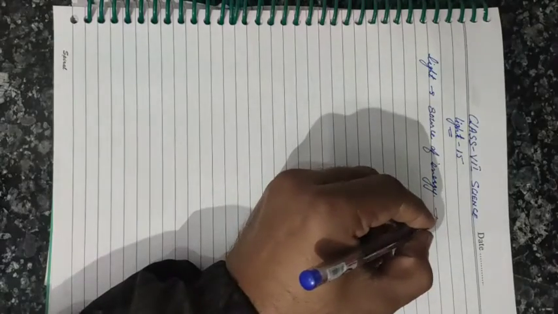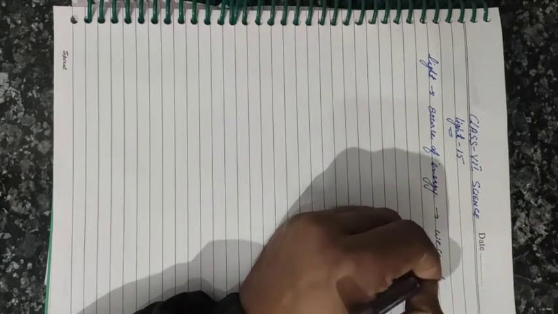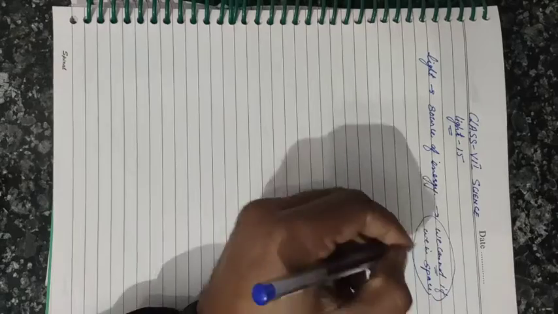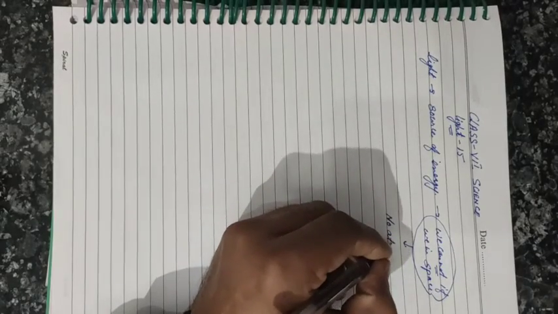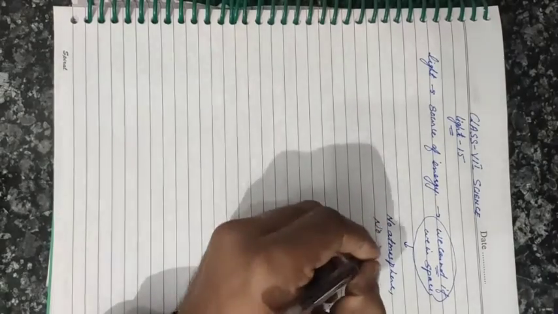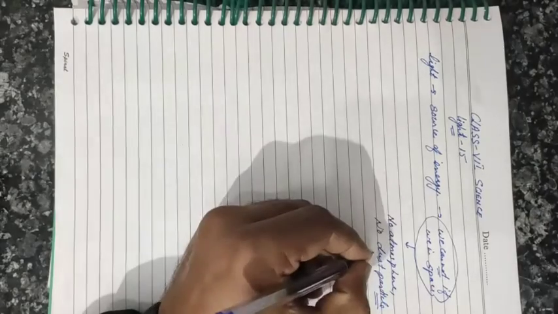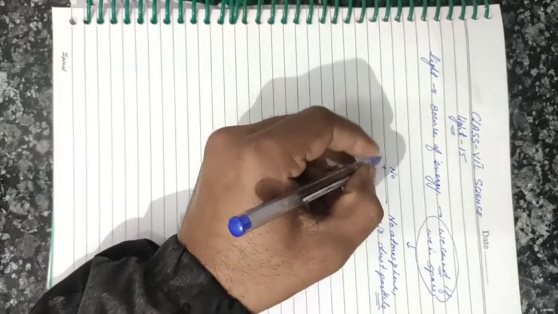We cannot see light if we are in space. Why? Because in space there is no atmosphere, there are no dust particles, so there will be no scattering of light.